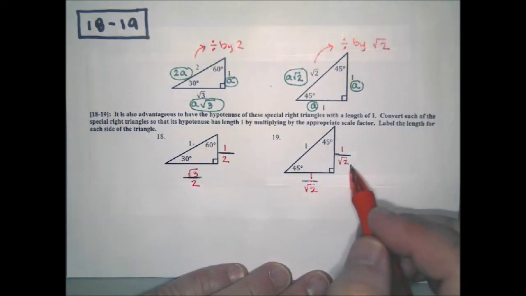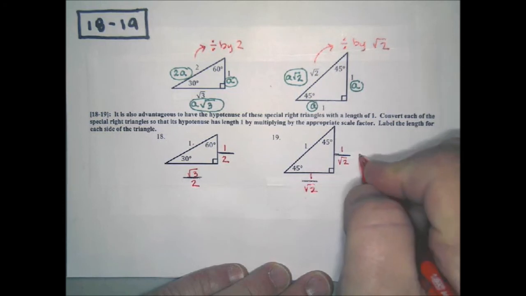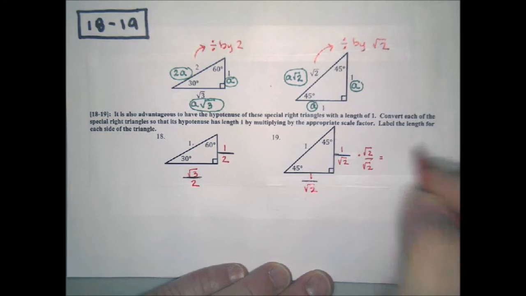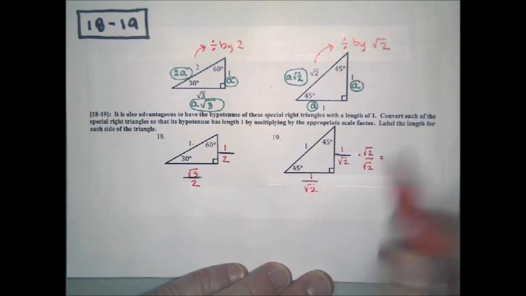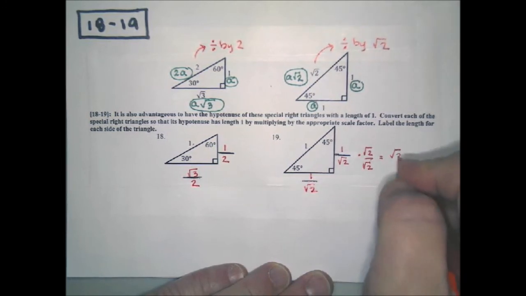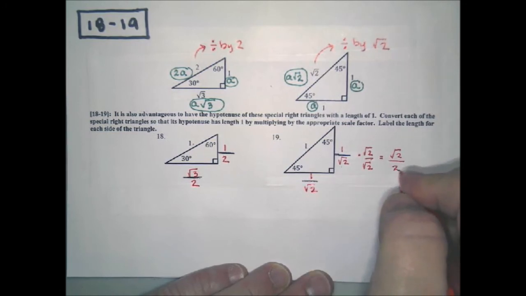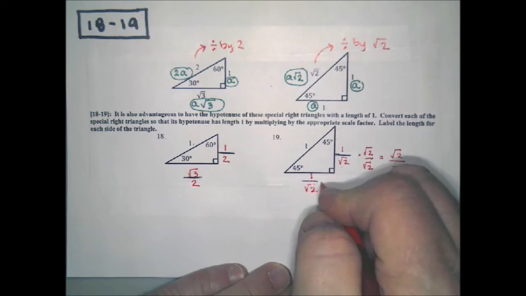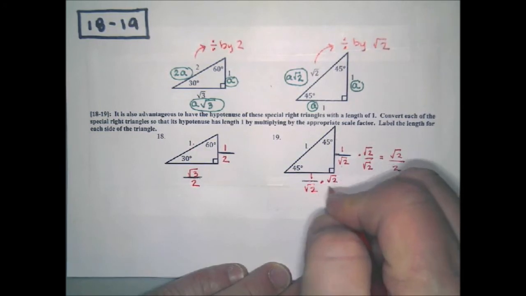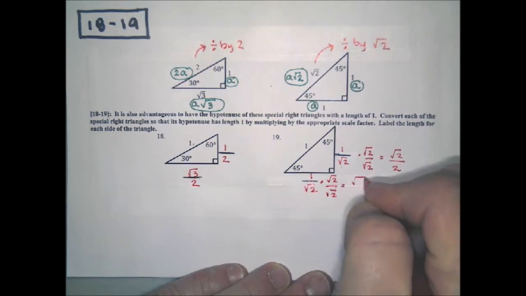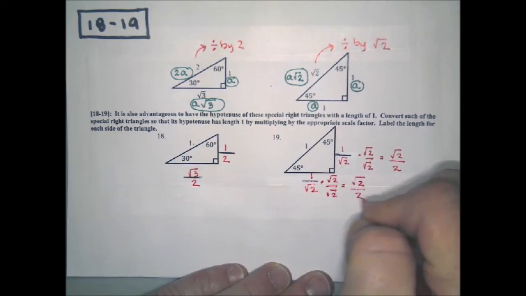Now, you might want to think about rationalizing this because we really don't like square roots on the bottom. So multiply the top and the bottom by square root 2 over square root 2. And what you end up with is square root 2 over square root 2 times square root 2, which is 2. So we're going to do the same thing down here, rationalize it, multiplying it by root 2 over root 2, and what we're left with is root 2 over 2.